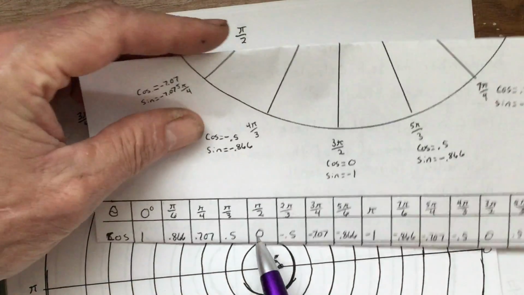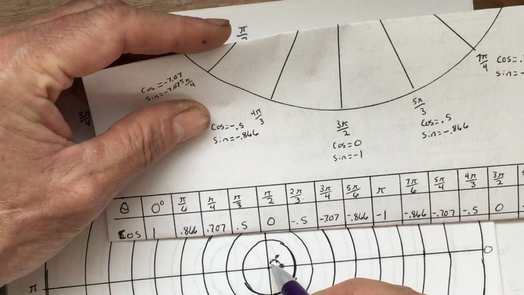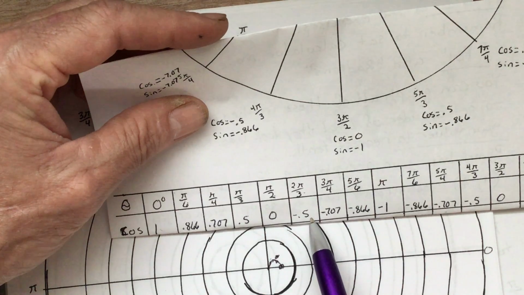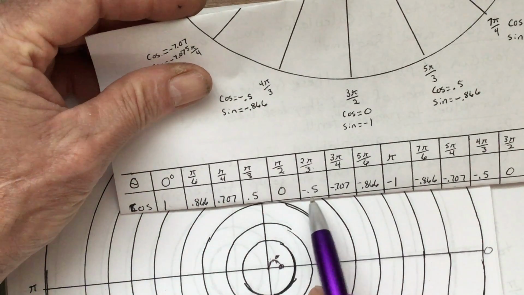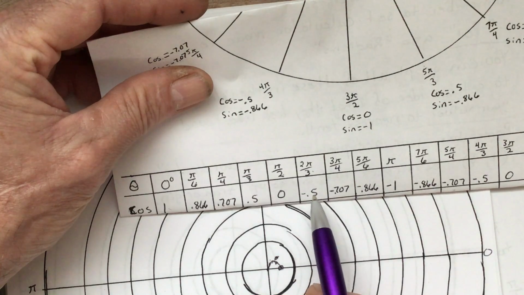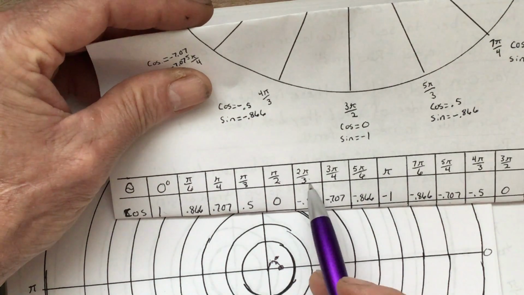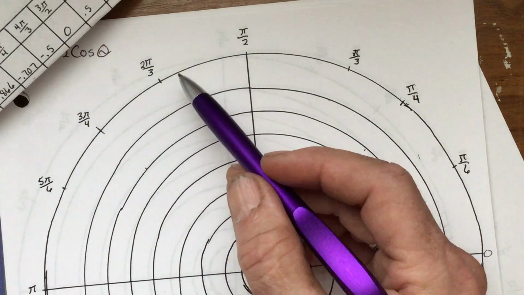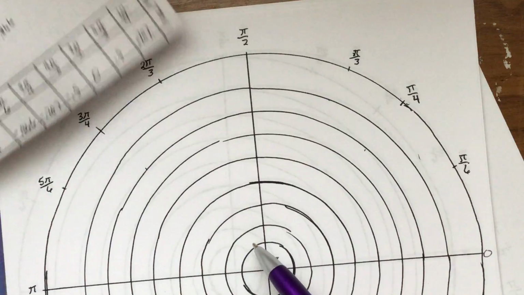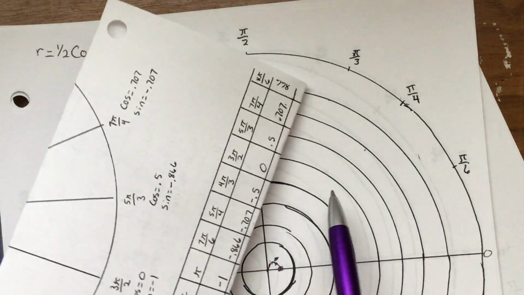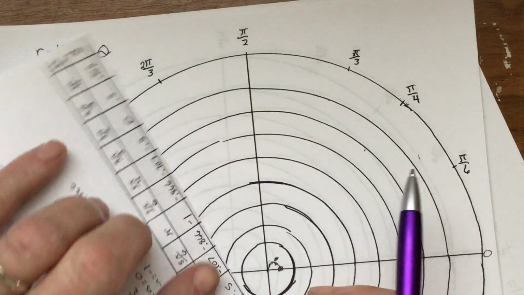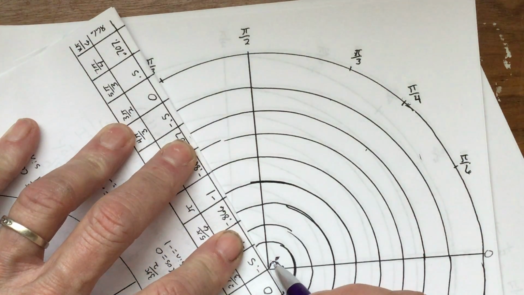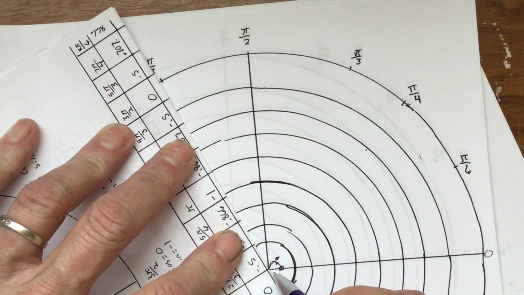Pi over 2. When you cut 0 in half, it's still 0, so connect it right there. Now these start over again, actually going backwards, and now they're negatives. So 2 pi over 3, which is way over here. And then from there, 0.5, half of 0.5 is 0.25. It's going to be reciprocal with this one right here.